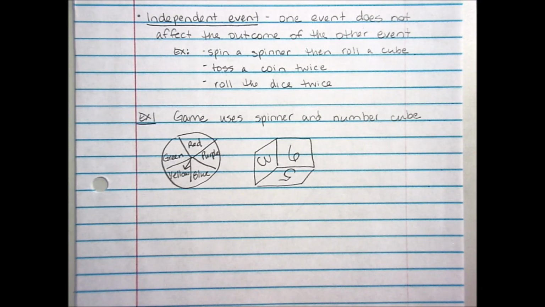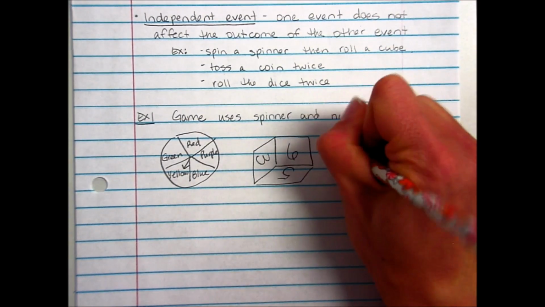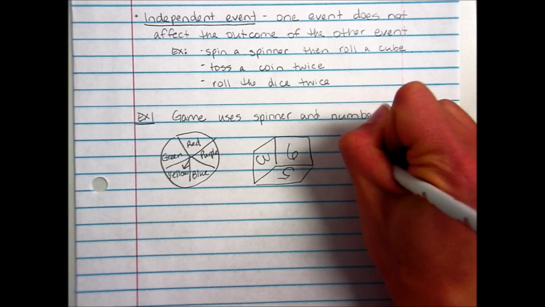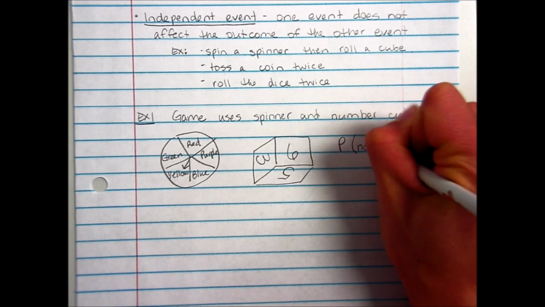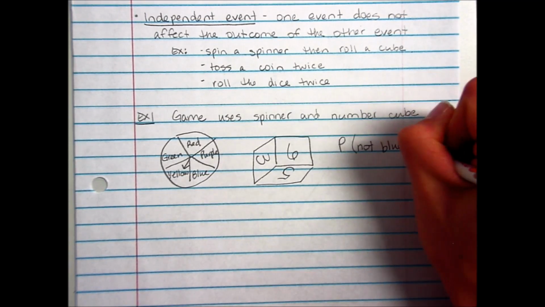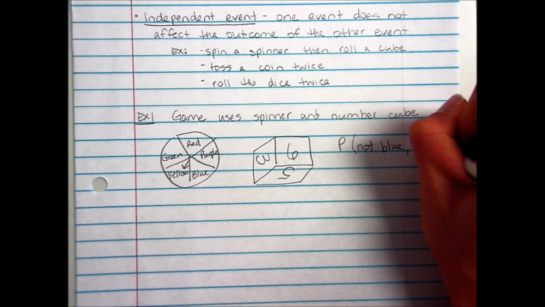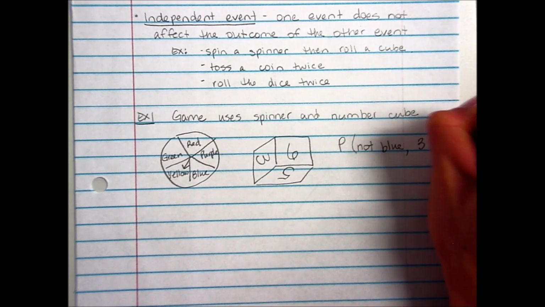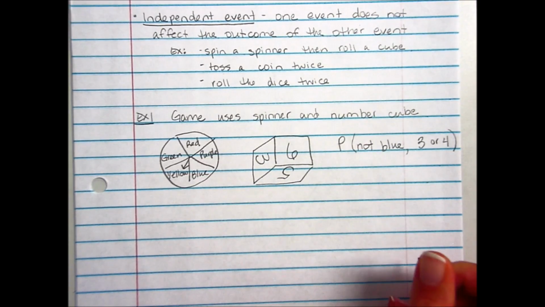On this game, they want to know what's the probability of not spinning a blue and then rolling a 3 or a 4. So we're going to find the probability of not blue and then 3 or a 4 on the number cube.